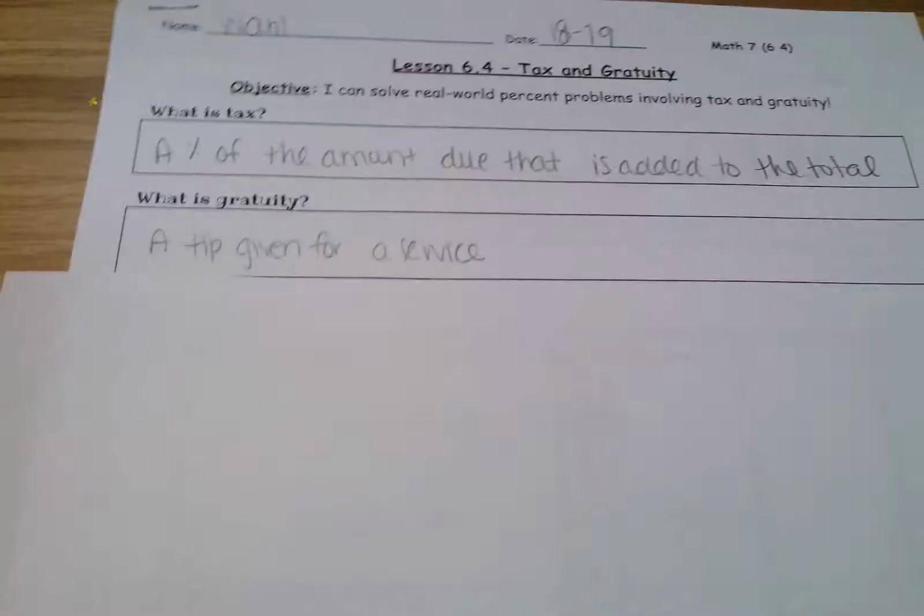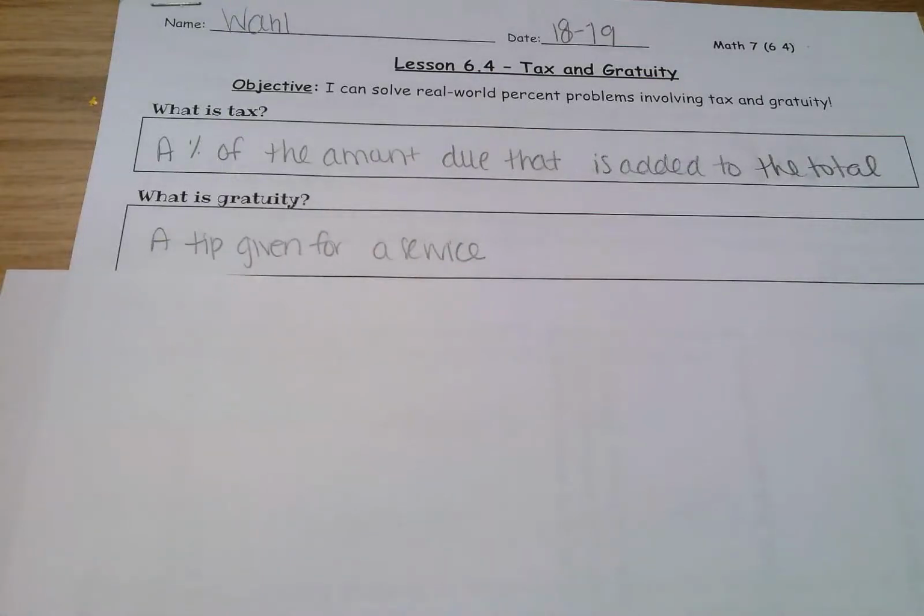Gratuity is a tip given for a service. The most common form of gratuity is when you go to a restaurant and you leave a tip for the waiter or waitress. Or if you get a taxi, sometimes you tip the taxi service. Also, sometimes you tip a concierge if you go to a fancy hotel. Sometimes people even tip their maids at a fancy hotel as a sign of respect. It is something that we give to somebody for doing a great job at their workplace. Today we're going to calculate both of those.